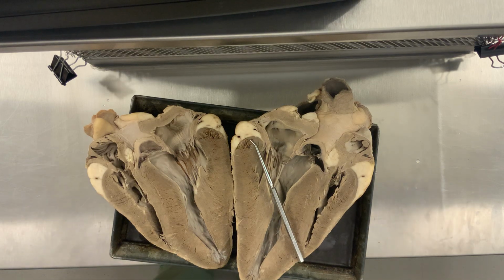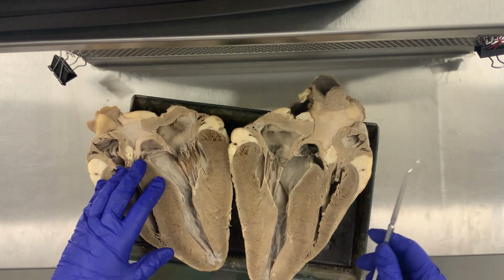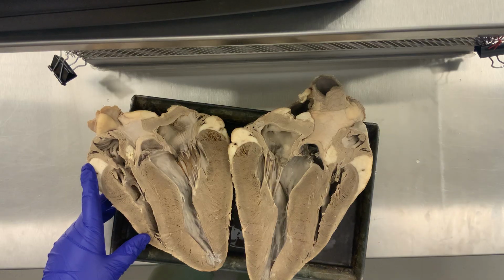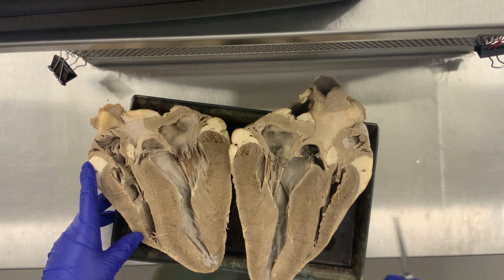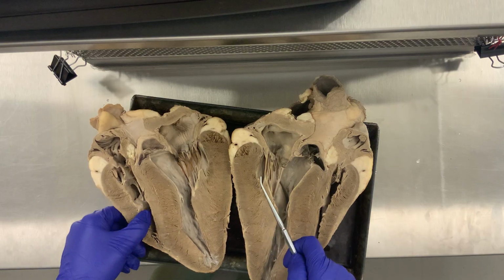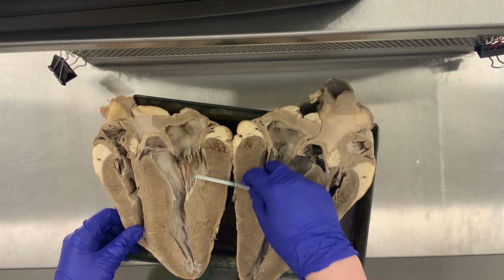Okay guys, so right now I'm going to walk you through the cow heart. When you're looking at a heart that is bisected like this, the first step is to orient yourself, so figure out which side is left and which side is right. The way to figure this out with a bisected heart is to look for the thicker ventricular myocardium. You can see that this is about a third of the size of this side, which would mean that this is going to be the left side of the heart.